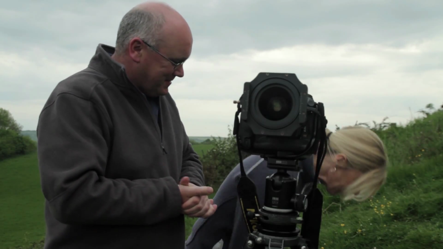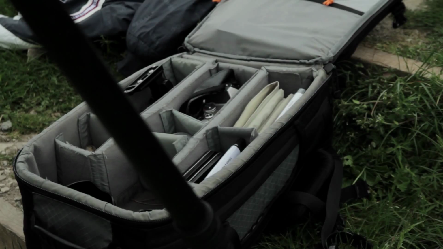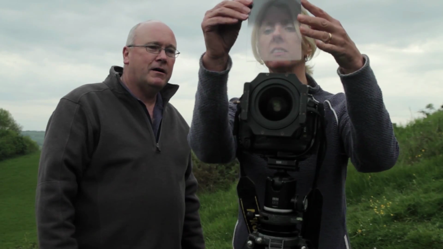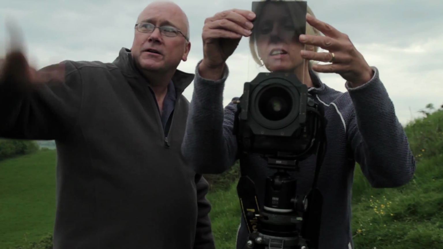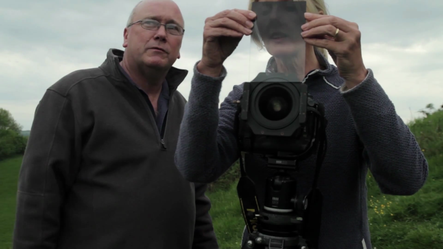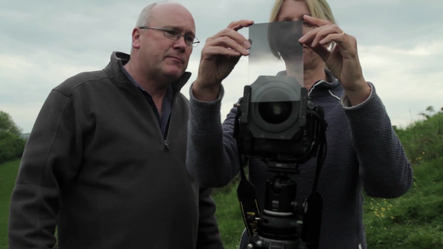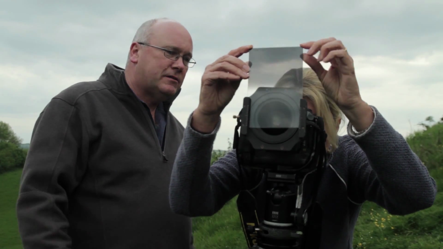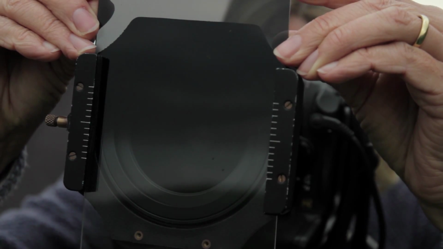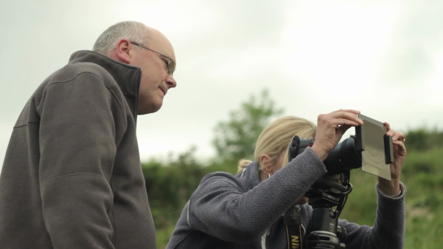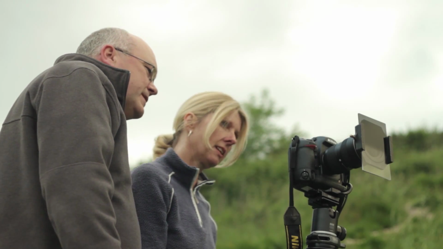My go now then. Put the grads on. Okay, so I'm going to start with a hard one. A 0.9 grad hard. Hard edge grad, because we've got Corfe Castle here in the background, and there's a beautiful straight horizon. So that goes relatively straight to the horizon, closest to the camera. Just look through the viewfinder, bring it down to your horizon. Yep, done that. And if you're happy with that, yeah.